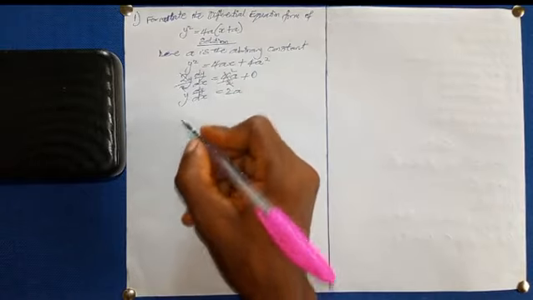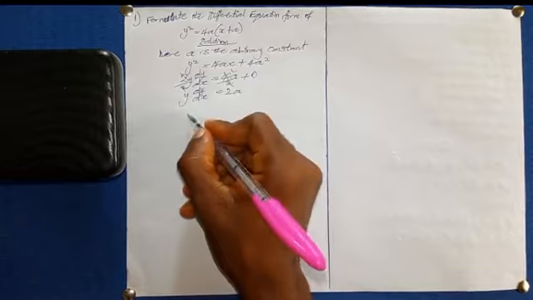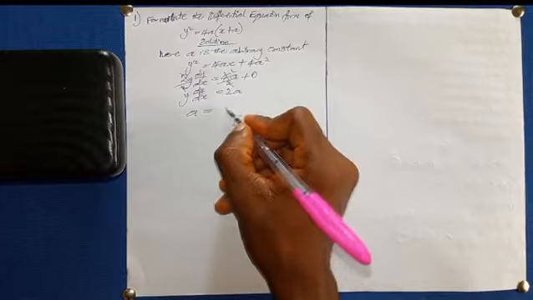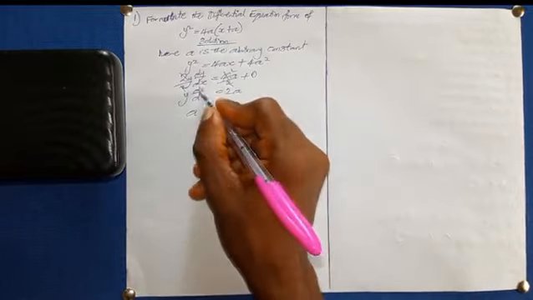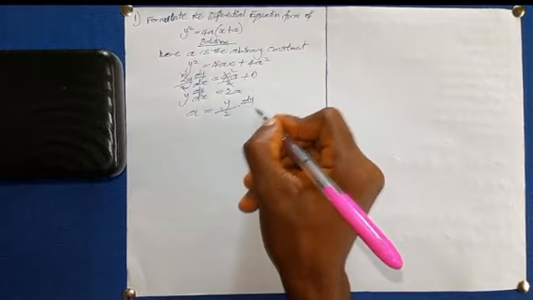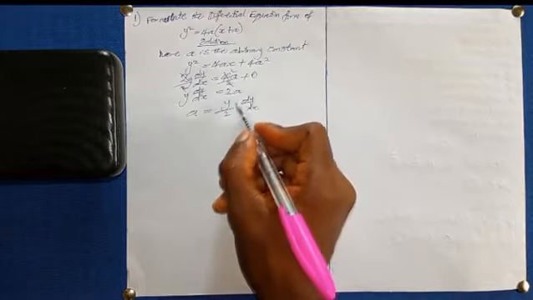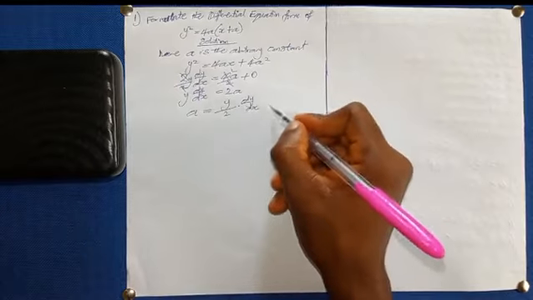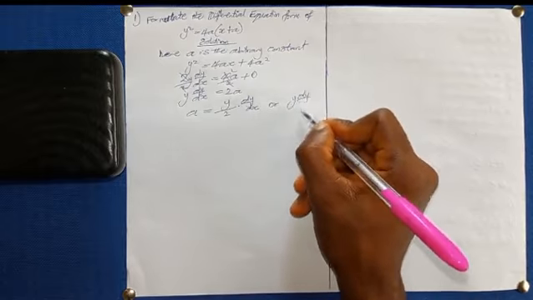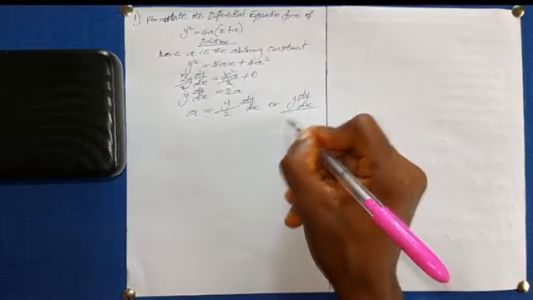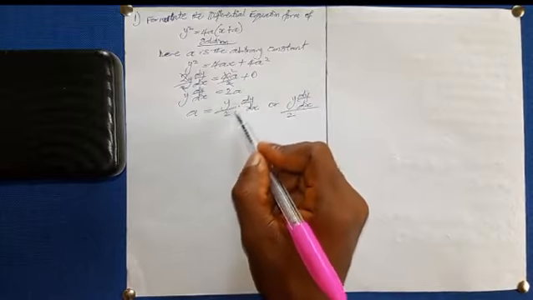So moving forward, we now know that a, bring this one to this side, a will be equal to y divided by 2 times dy/dx. Or you may write it like this, or like this, to see the same thing. But I prefer writing it this way.